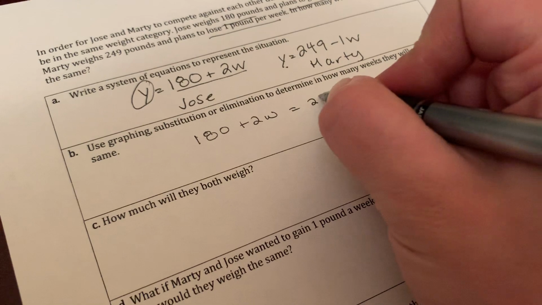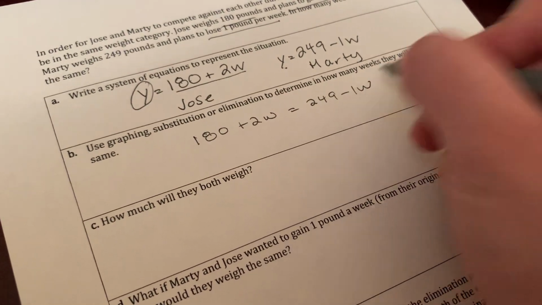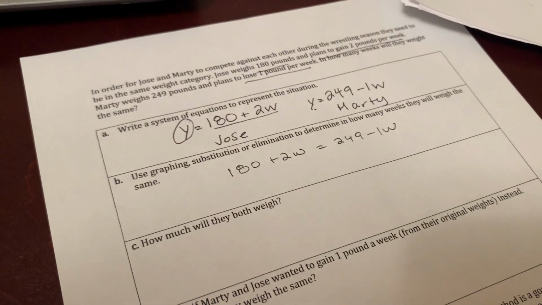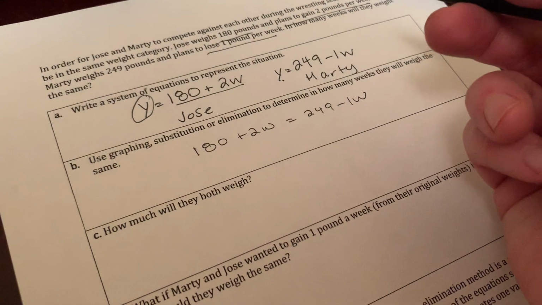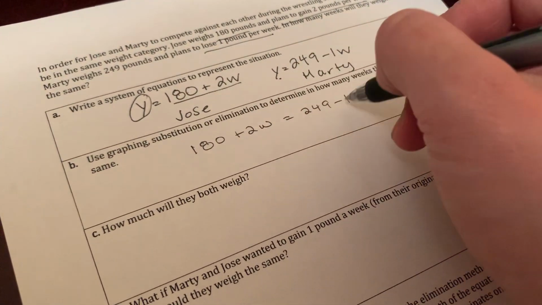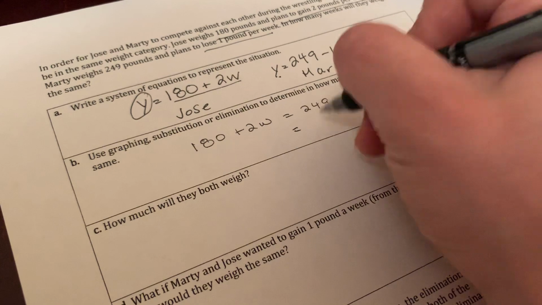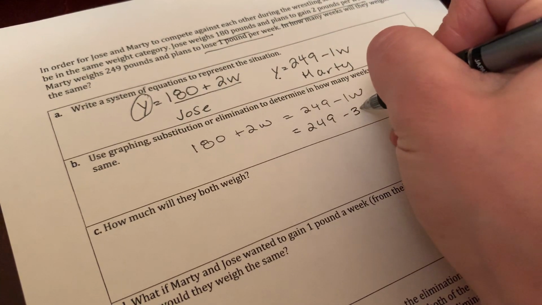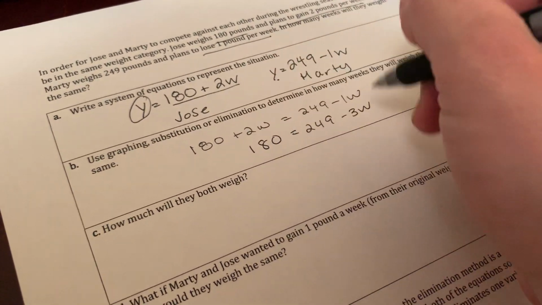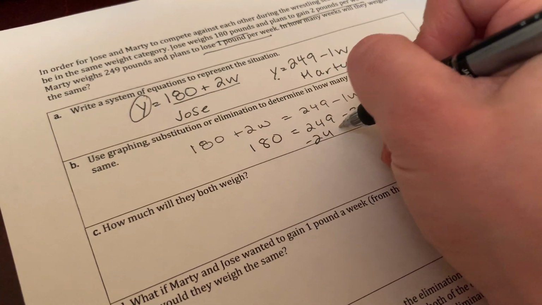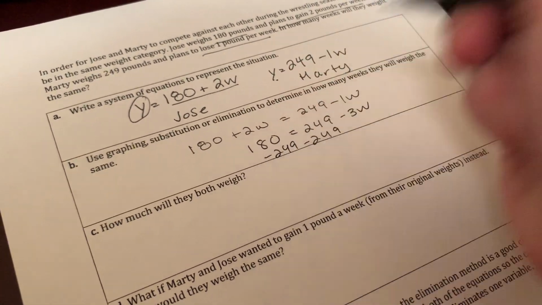So when will they be the same? So go ahead and solve for w. Now if I move 2w to the other side, I get -3w equals 180, and then I move 249 to the other side.